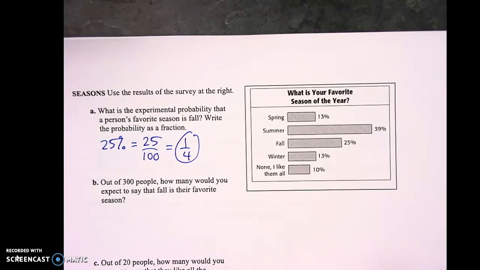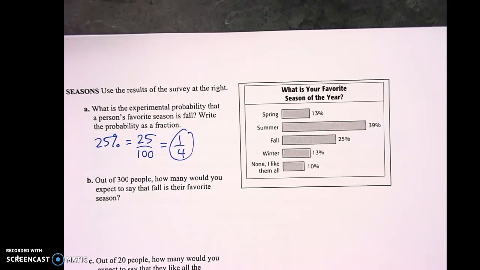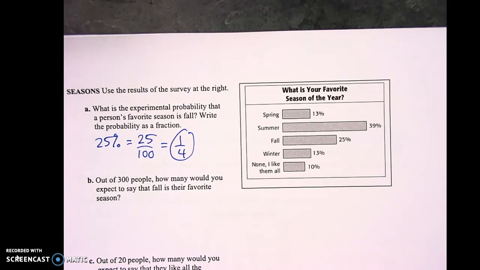Part B, out of 300 people, how many would you expect to say that fall is their favorite season? So we have a little more work here now. We're trying to assume that 300 people who were asked the same question, that a quarter of them, or 25% of them, would answer the same way. So there are a couple ways, two, three, maybe even more ways to do this. We're going to see a variety of ways.